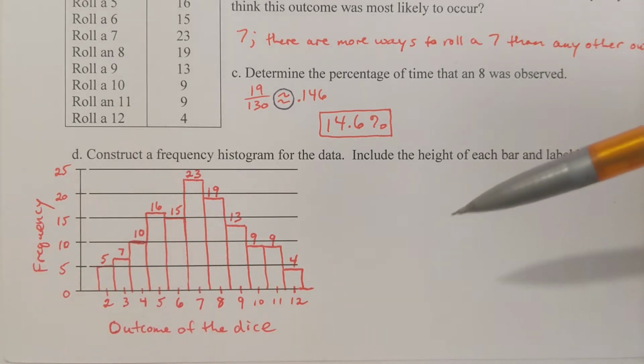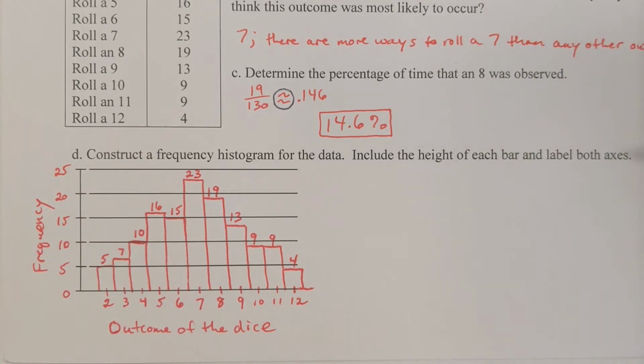Now the shape of the histogram is something that's going to be important to us. We're going to do more of this in this section, and then it's going to go away for a little bit. But one of the things that is important to us is a bell-shaped histogram.